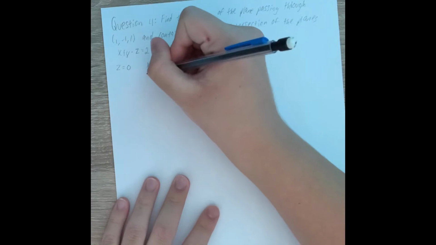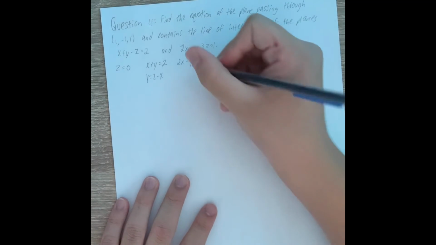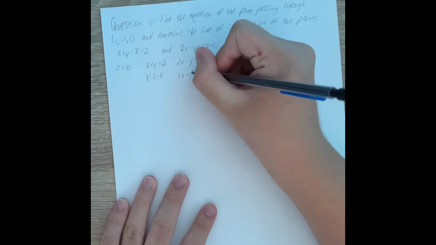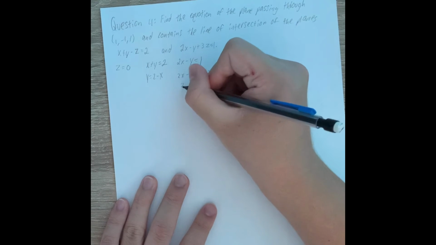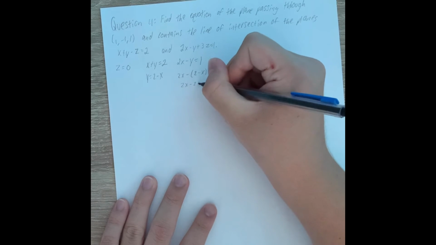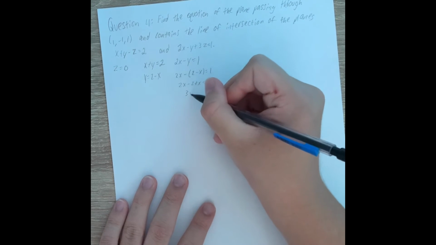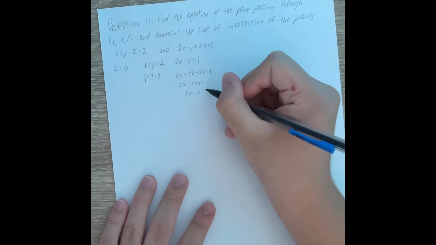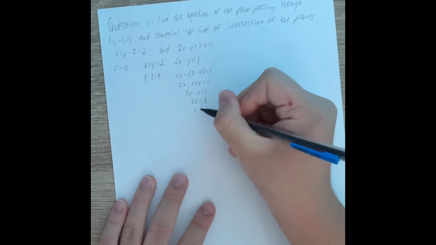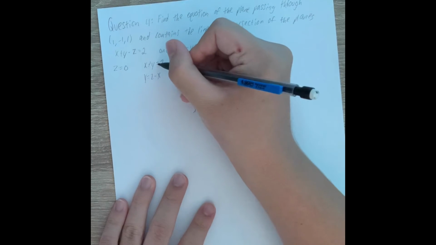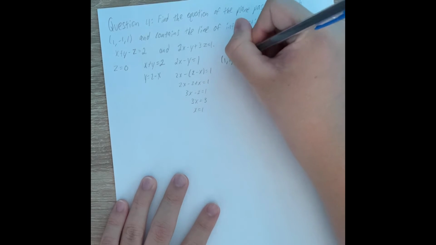And we can then write that y equals 2 minus x. Then we can plug it into this equation to have 2x minus 2 minus x equals 1. So that's 2x minus 2 plus x is equal to 1. Combining like terms, 3x minus 2 equals 1. 3x equals 3. X equals 1. And if x is 1, then y also has to be 1. So we have 1, 1, 0.